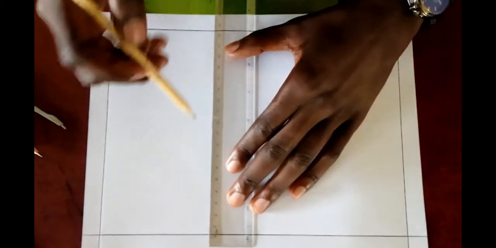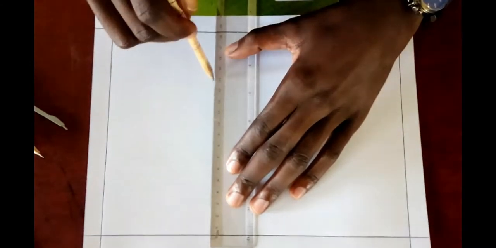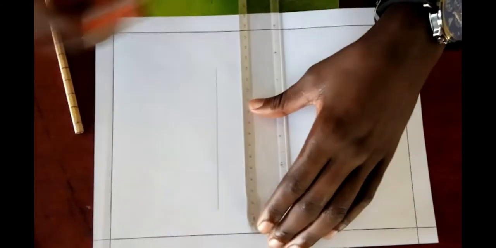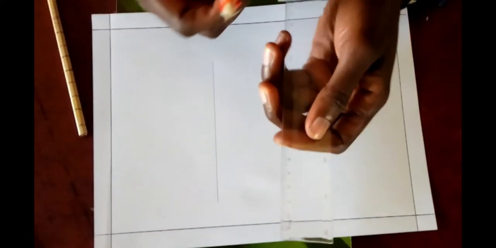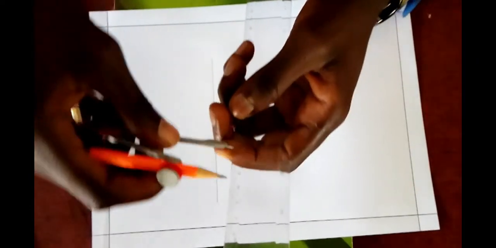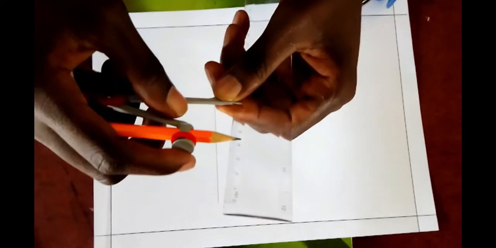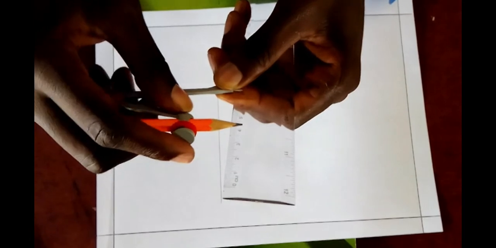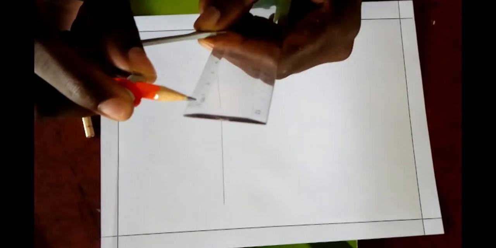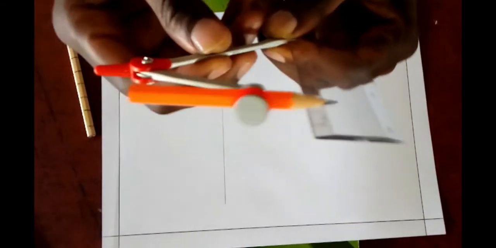The first thing we're going to start with is drawing a baseline. Any baseline, you draw it like that, then you start following the measurements they've given you. They are saying AB equals 7 centimeters. So you go to your ruler. You can use either the 30 centimeter or the 15 centimeter, it's fine. You put it to the zero mark there. Okay, so this is 7 centimeters.